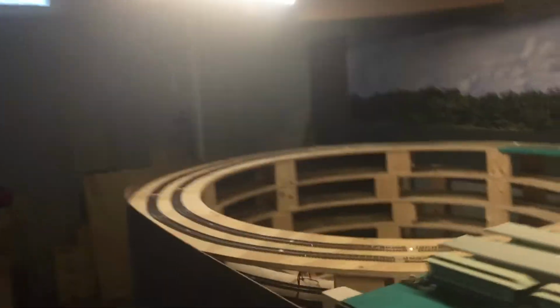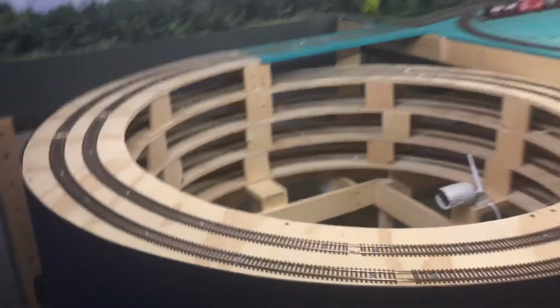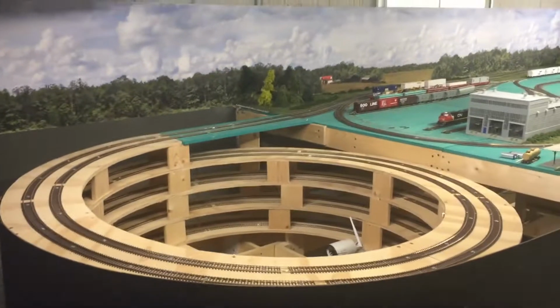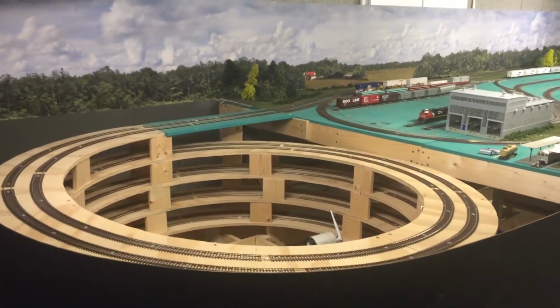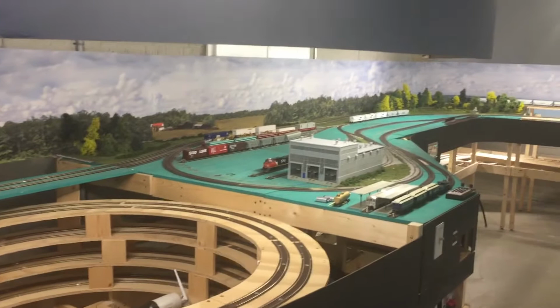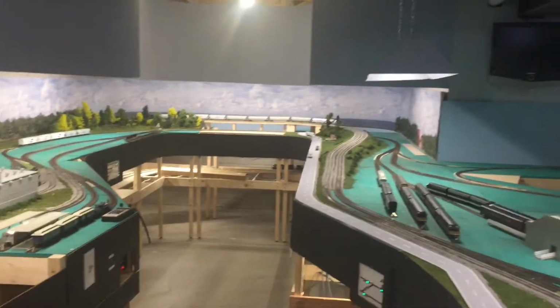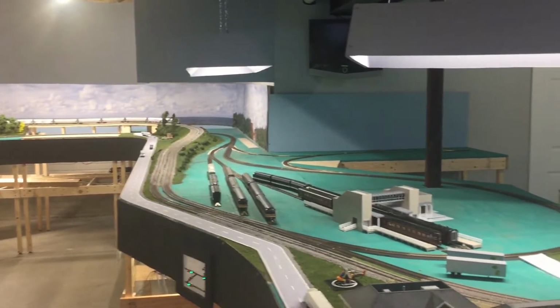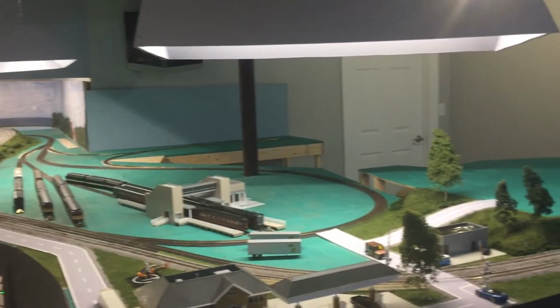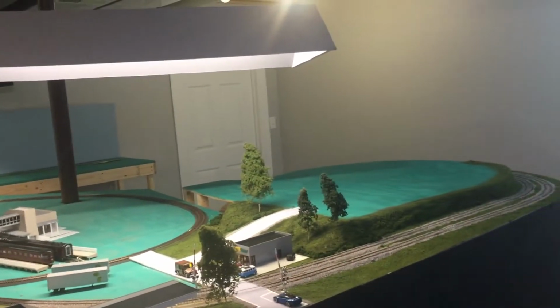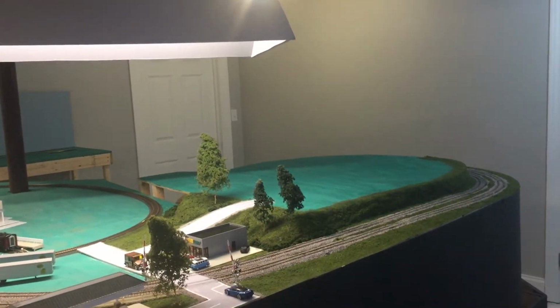To start off with, I'd just like to introduce you to the entire layout, which basically looks like a dog bone, except that there is a hidden track that is the return track of the dog bone, so that basically the upper level of the layout runs from one helix to another helix.